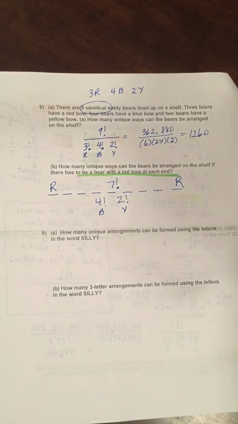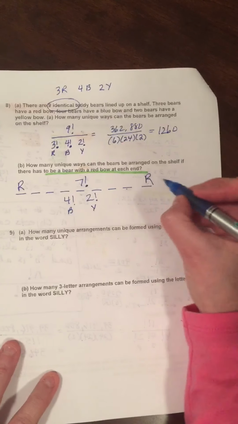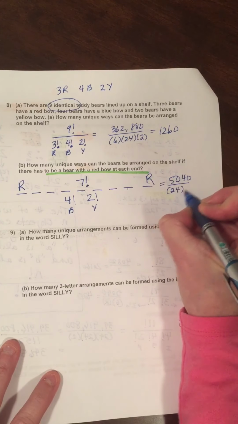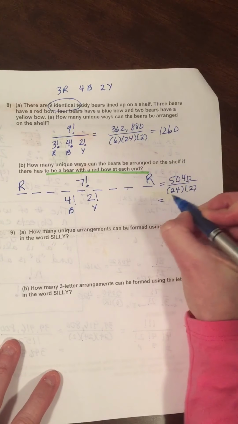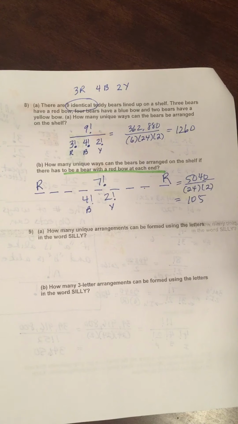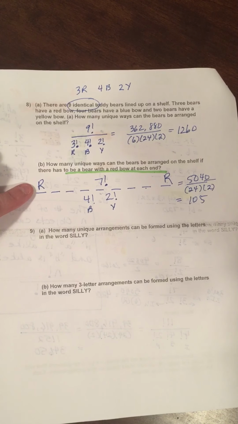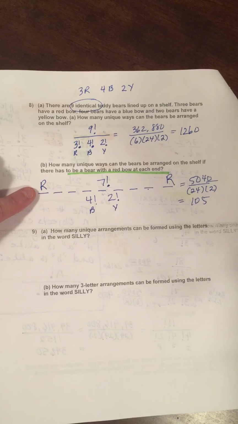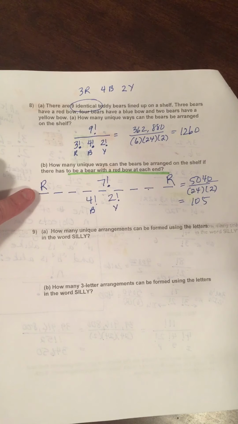So this becomes 7 factorial, 5,040 over 24 times 2, which is 48, gives me a beautiful 105 arrangements. Notice how I've pulled in the annoying child concept with repetition, with objects that are alike.